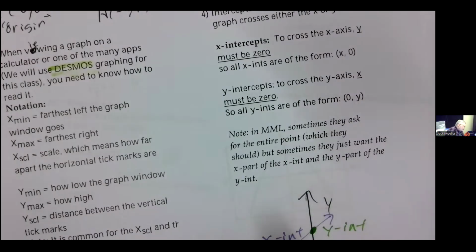Now, one thing I do want to point out, intercepts are points because they're points where it crosses the line or the axis. Sometimes in MyMathLab, they want just the x value or just the y value, which kind of annoys me because, once we get into horizontal and vertical lines, I'll explain it a little bit more. But if you just say x equals or y equals, those are not points, those are lines. Okay?